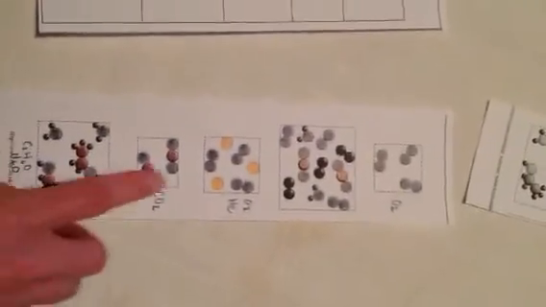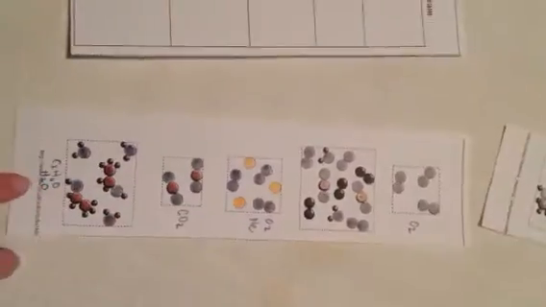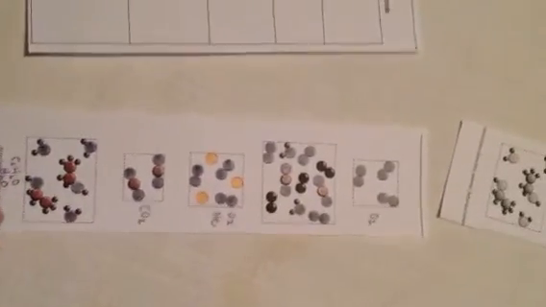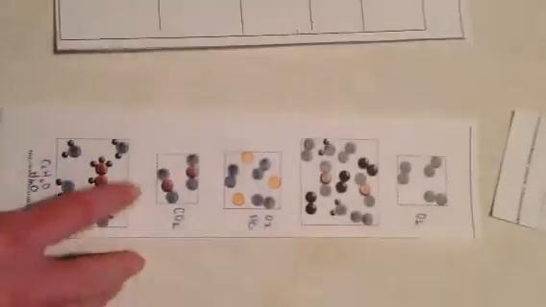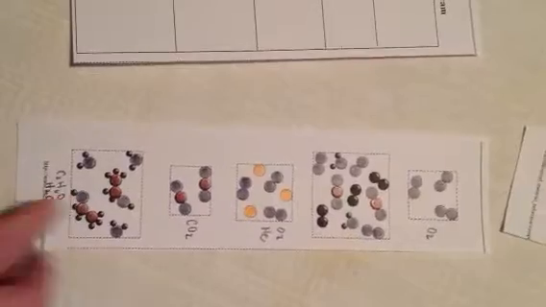Then we colored the helium orange. So there's some helium here. And that's all the other place that we have the helium. And like I said, the red was carbon, so we had red here, here, here, here, and here.